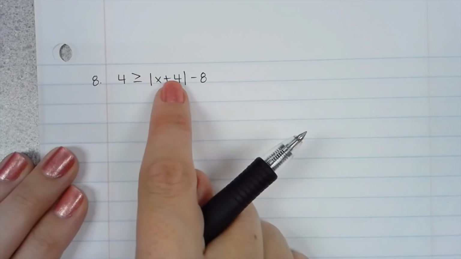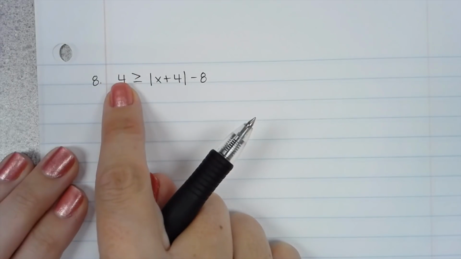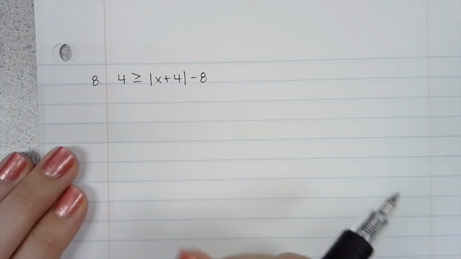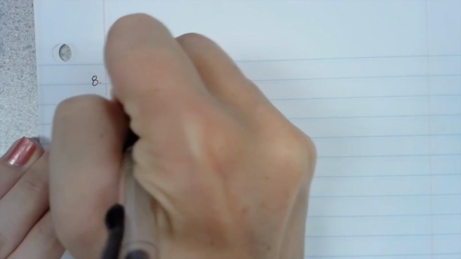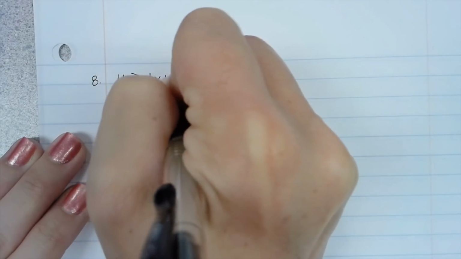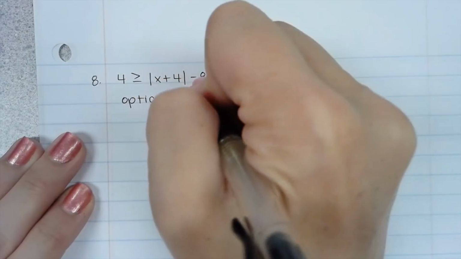Most of the time, the absolute value part comes on the left, and then the number after the inequality comes on the right. So it's optional, but if you want to, you could take this whole thing and flip it around.